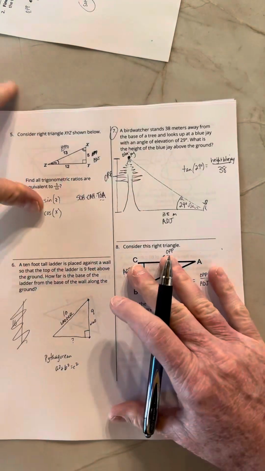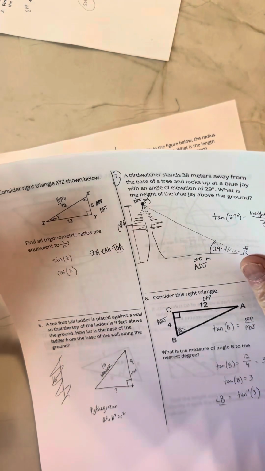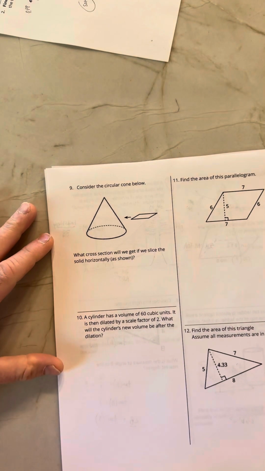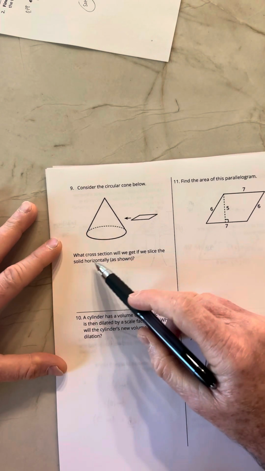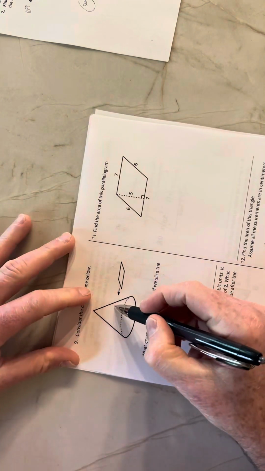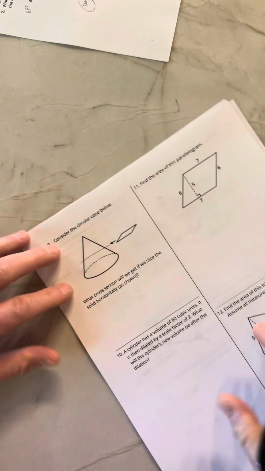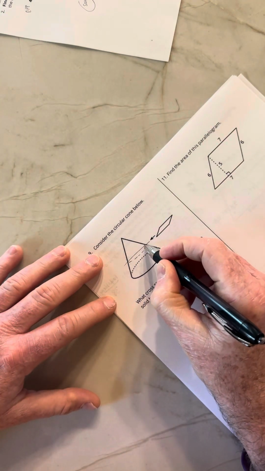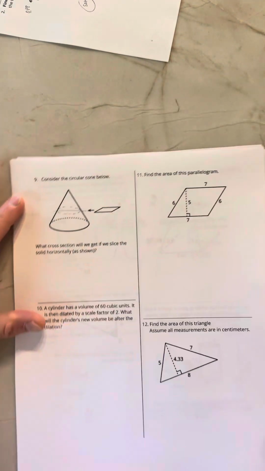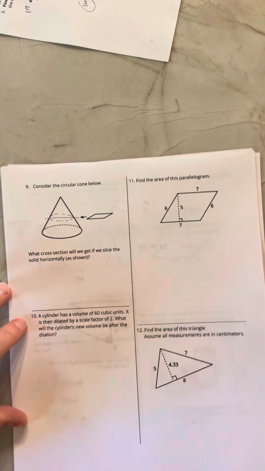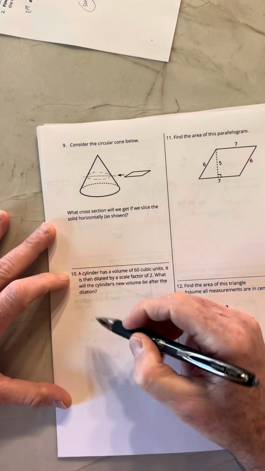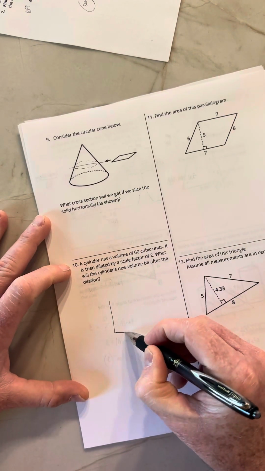All right. Here we go. We are flying, which is great. Okay, number 9. Consider the circular cone below. What cross-section will we get if we slice the solid horizontally as shown? So if this thing runs through, what cross-section are you gonna get? That one's pretty easy. 10, a cylinder has a volume. So we got a cylinder.